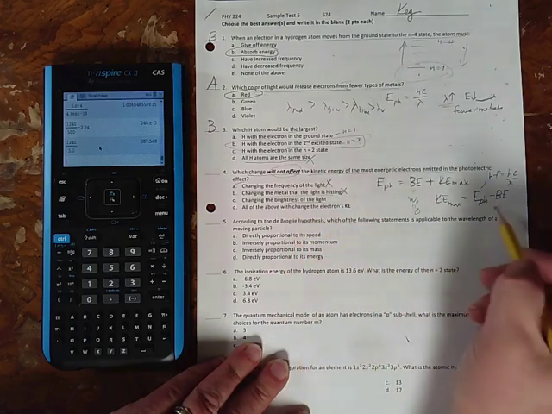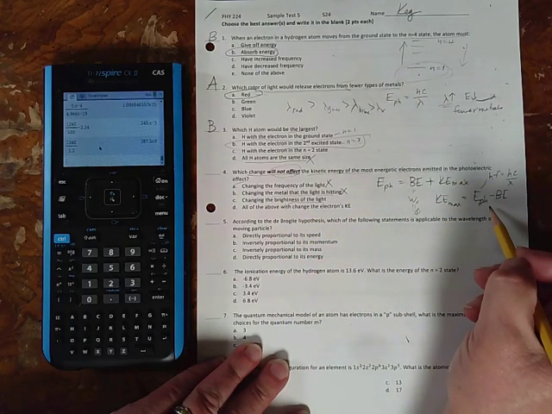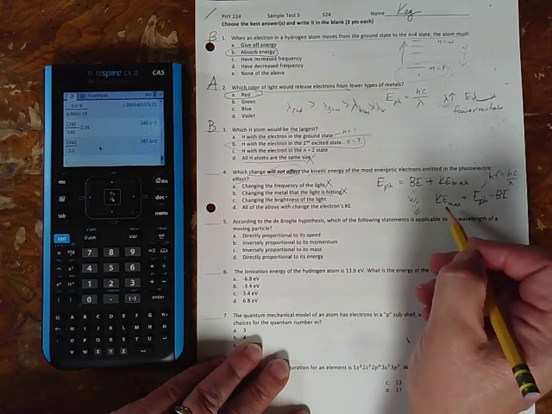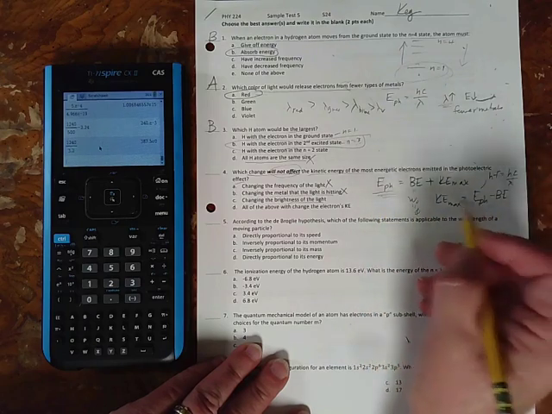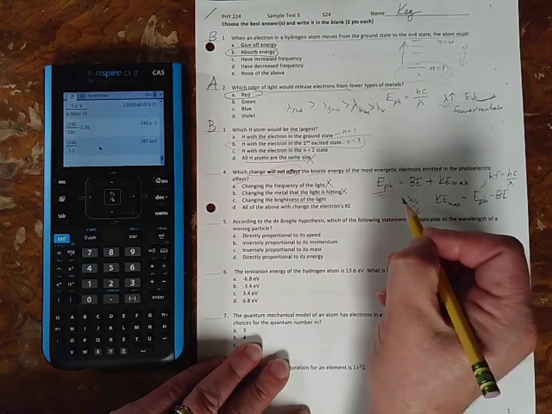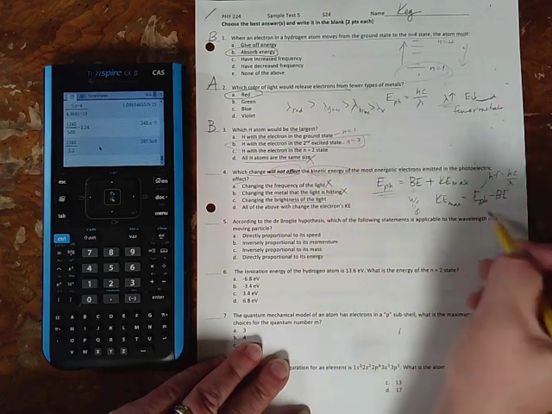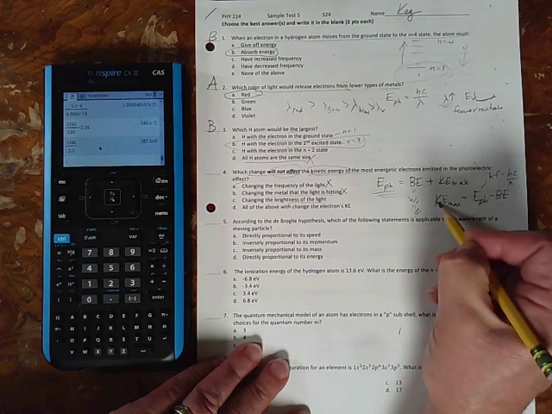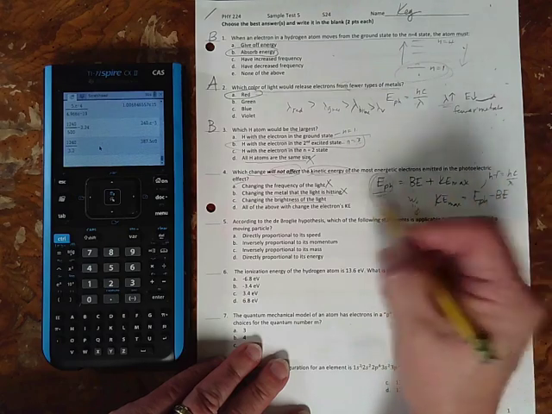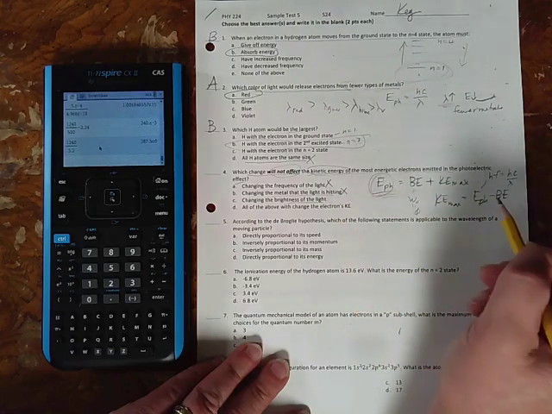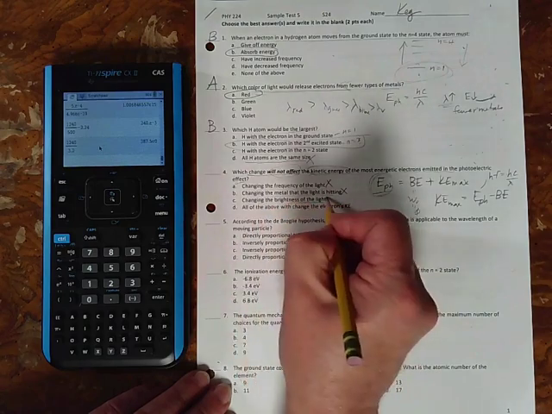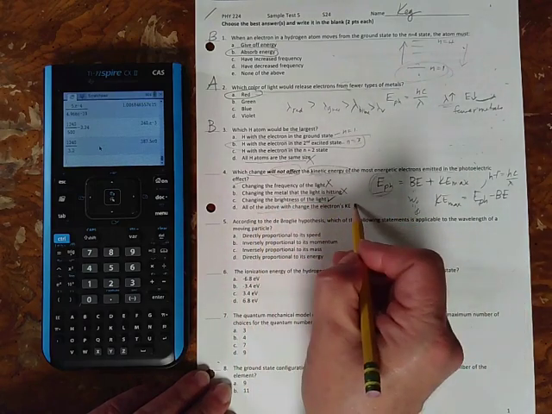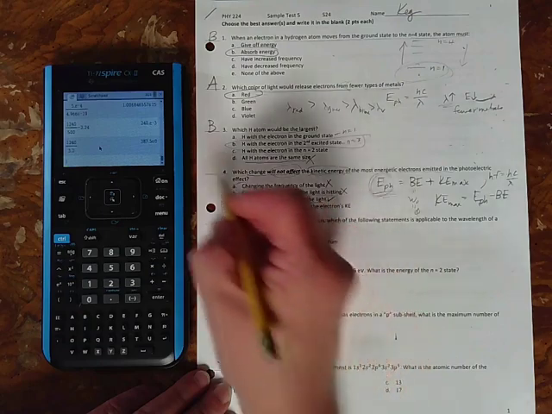Changing the brightness of the light. So the brightness of the light is how many photons come per second, and that will not change the kinetic energy of each one. That's not in this equation, right? Each one depends on the photon, which depends on the frequency. Brightness will say how many photons come out, how many electrons are set free, but it doesn't say how much energy each electron has. So this is the true one. All of them change? No, brightness does not change. So it's C.